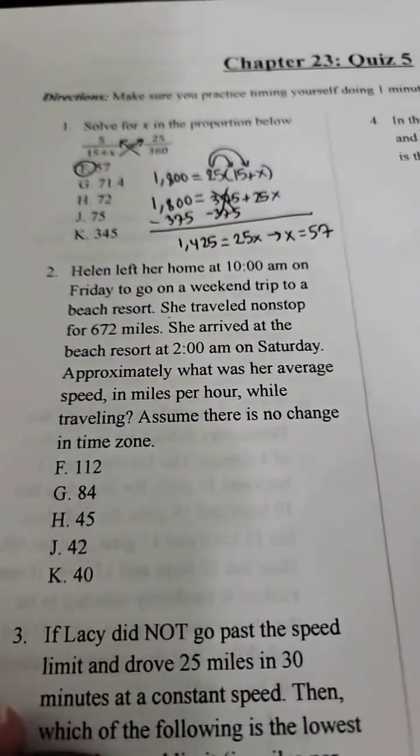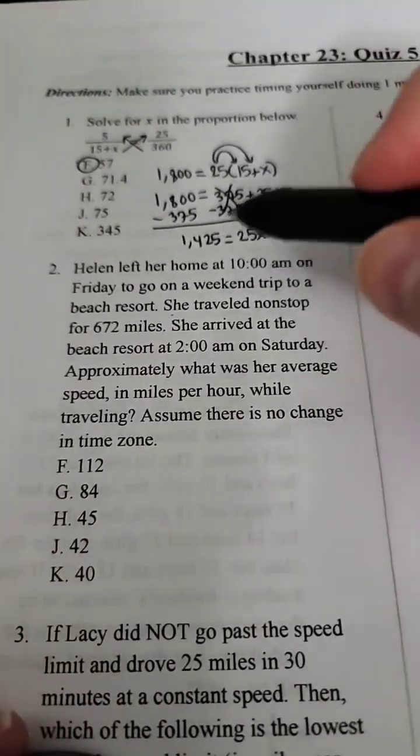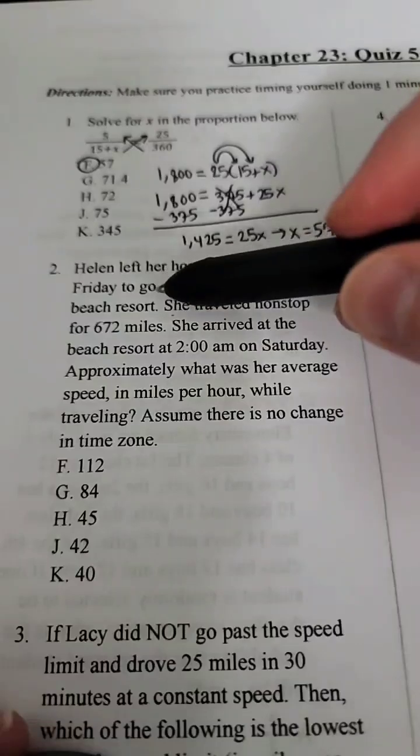So let's go to number 2. Helen left her home at 10 a.m. on Friday to go on a weekend trip to a beach resort.